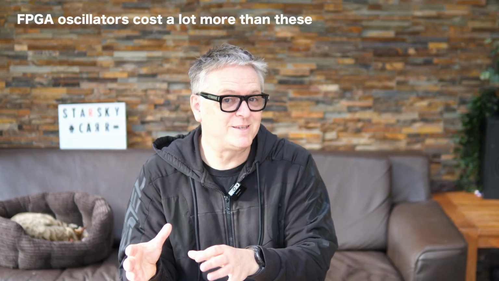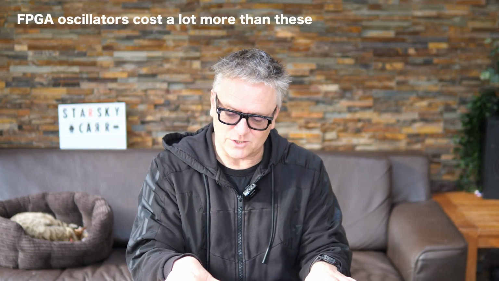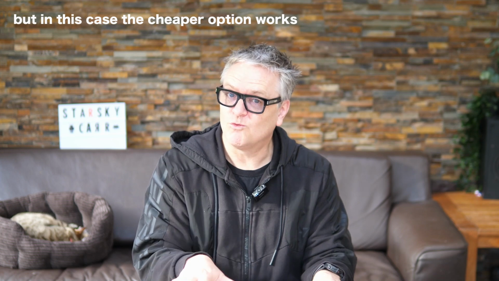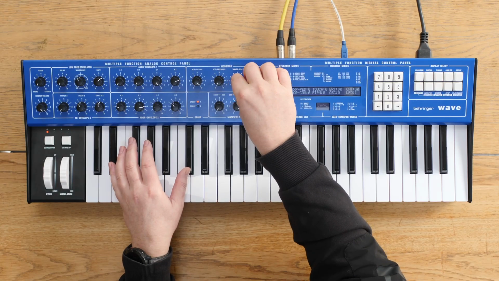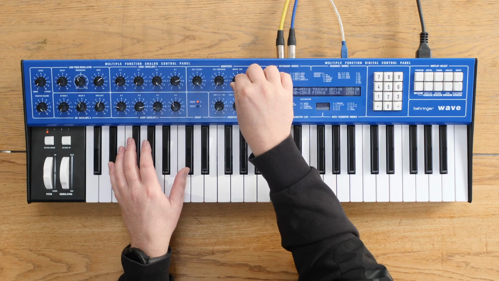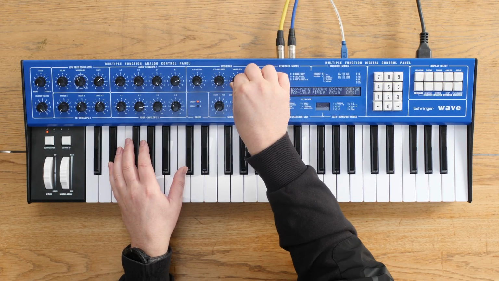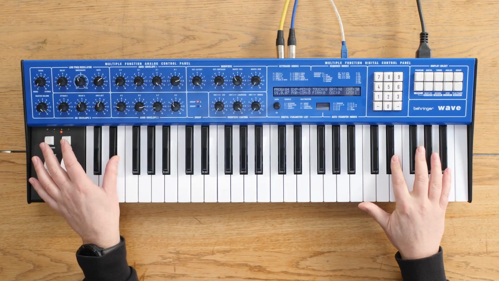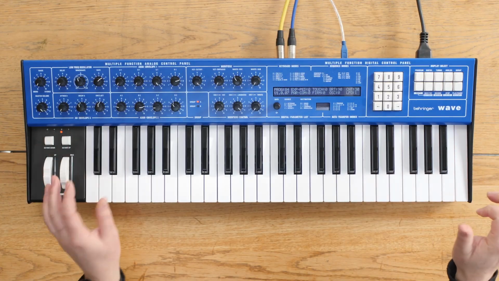These are DDS oscillators. They're not FPGA like you get in a Super 6 or a Peak. They're much more expensive actually, which is how come they've managed to do this, I think, bringing it in at £569. Really good. No smooth transition through the waves, imaging, and all that aliasing.